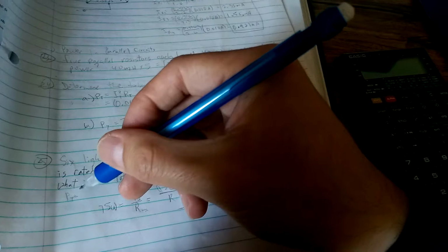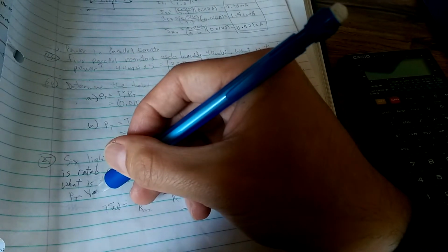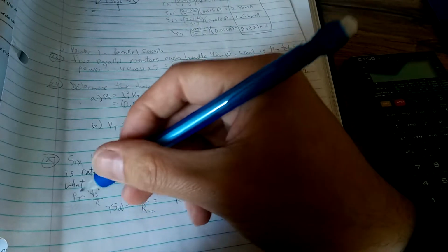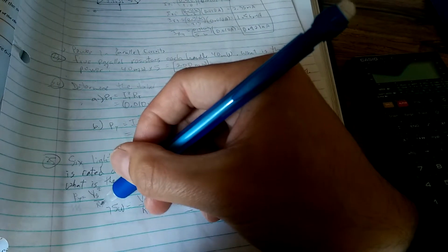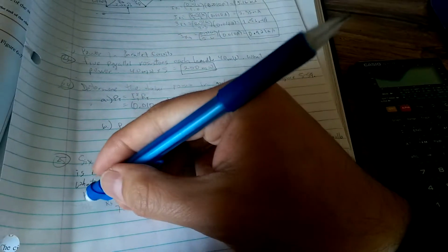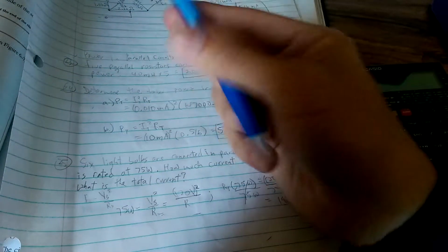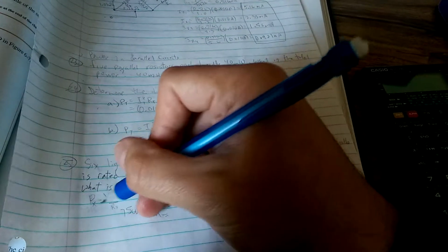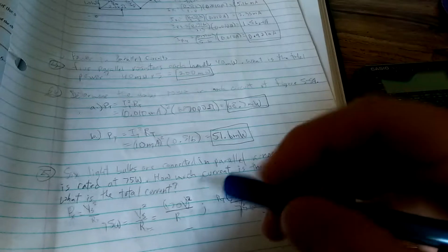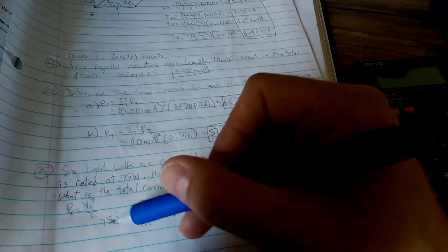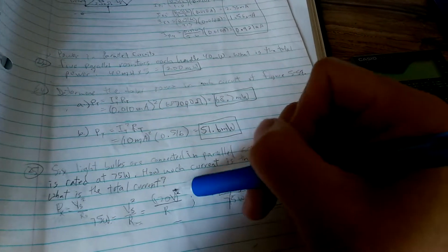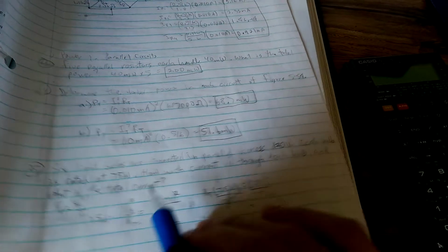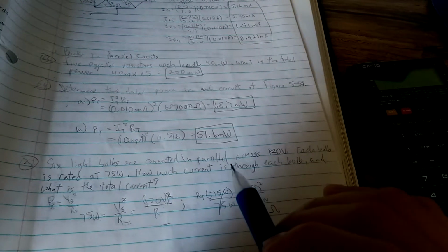Anyways, it's the same thing. P is the same as V source squared over R, but then we just call it R of X because we're not doing total yet. We're going to isolate each branch, basically, each bulb individually. So we call P of X equals V source squared over R of X. So plug in 75 watts. We have the 120 volt source, that's squared, divided by R, which we don't know. We don't know what the resistance of the bulb is.